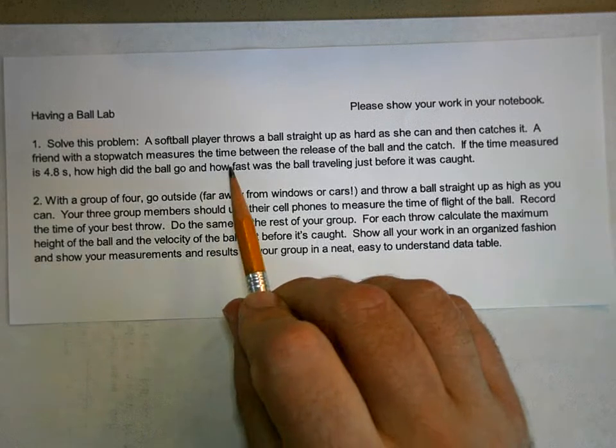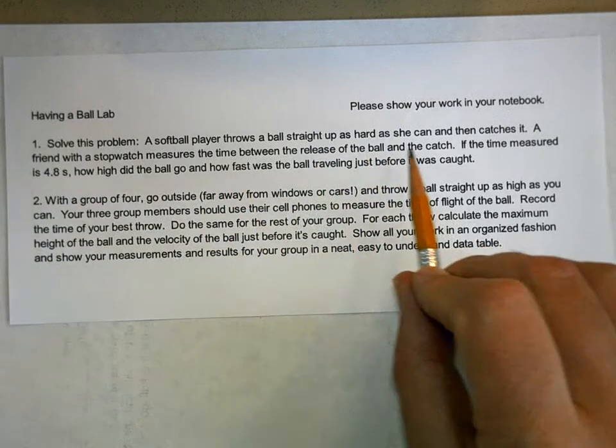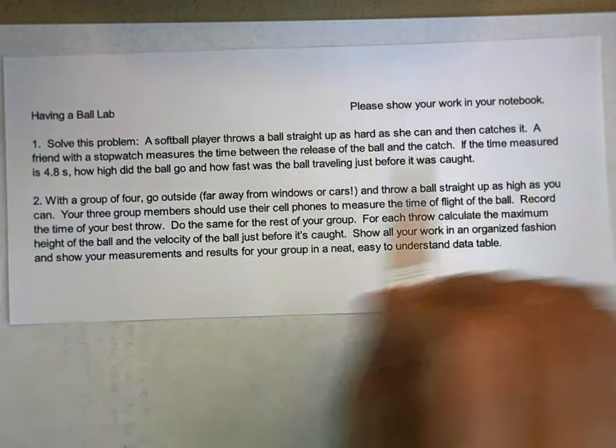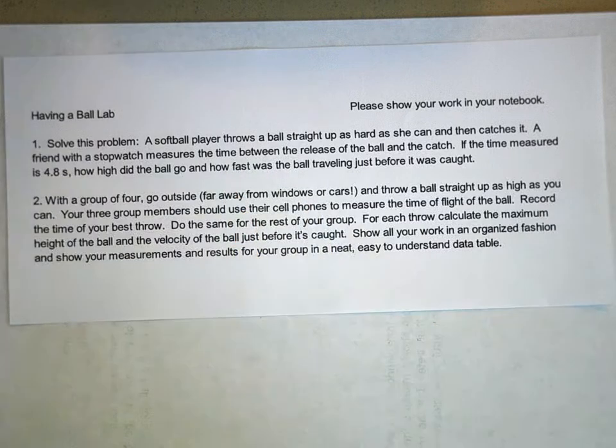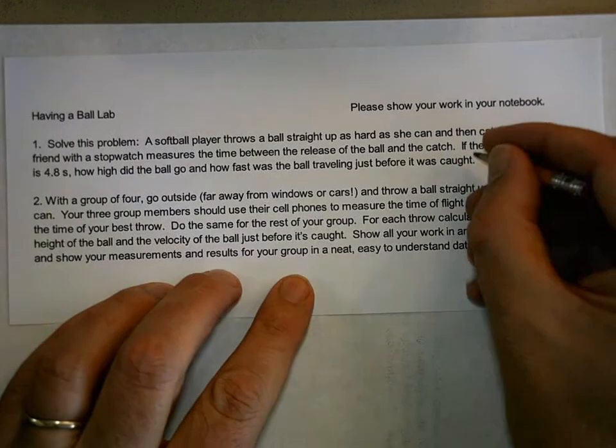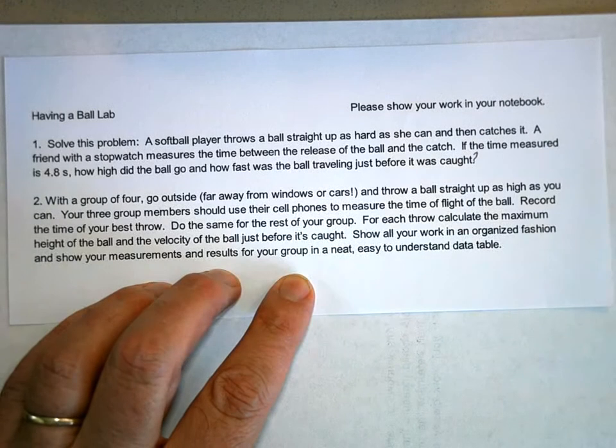So we've got a softball player. She throws a ball straight up as hard as she can and then catches it. A friend with a stopwatch measures the time between the release of the ball and the catch. If the time measured is 4.8 seconds, how high did the ball go and how fast was the ball traveling just before it was caught? Let's put a question mark on there.